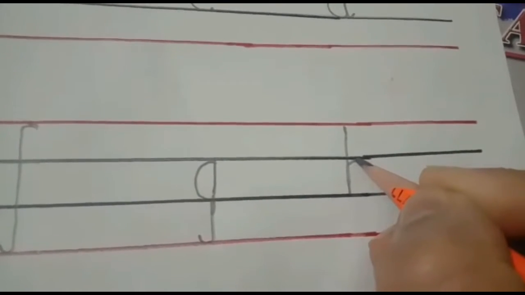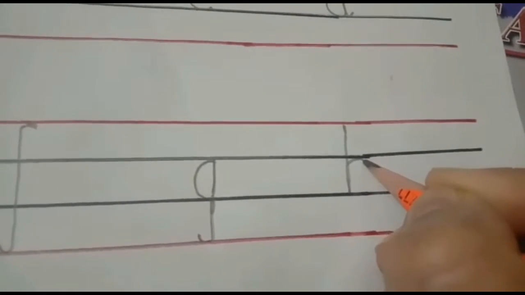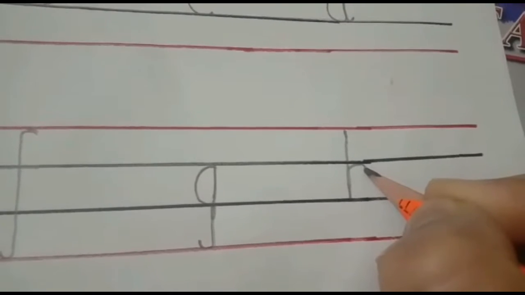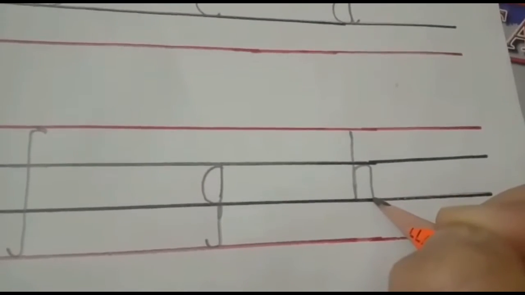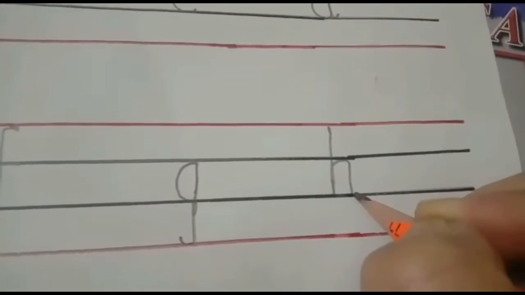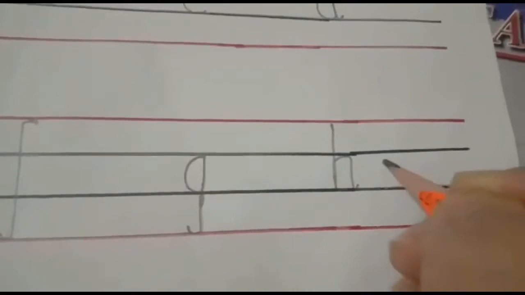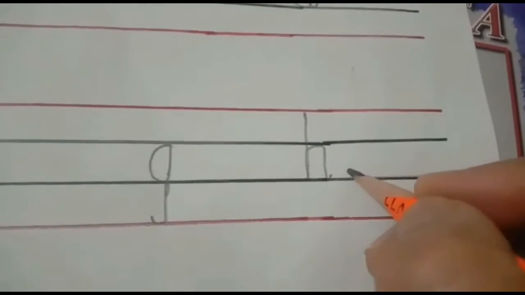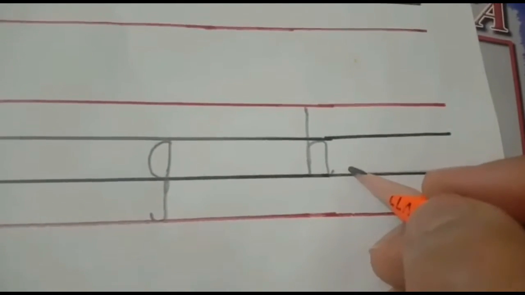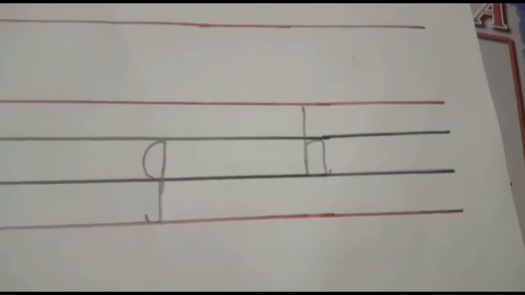Here I will make a little loop and then come down, again make a straight line and touch the base line, and here I will make a little tail with it. Yes, this is small h. It should be in the upper three lines and the sound of this letter is H.